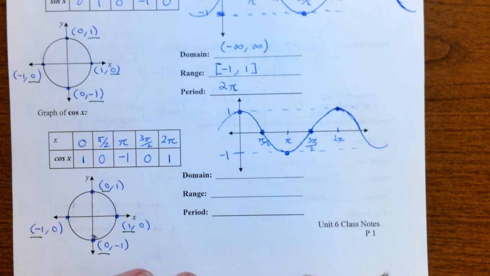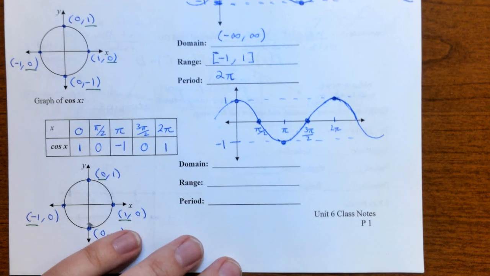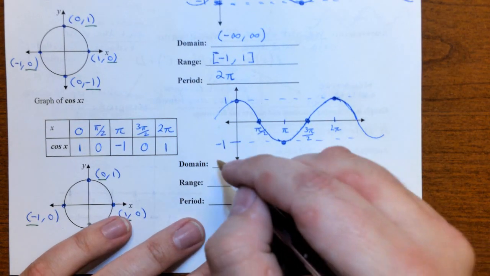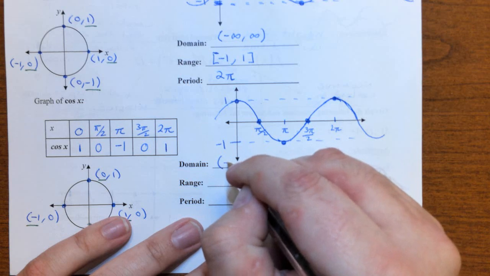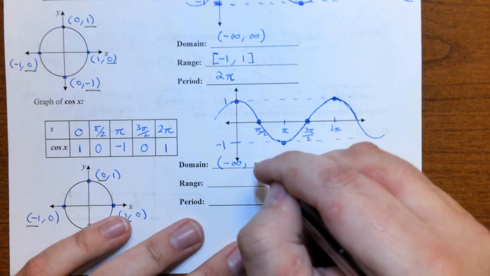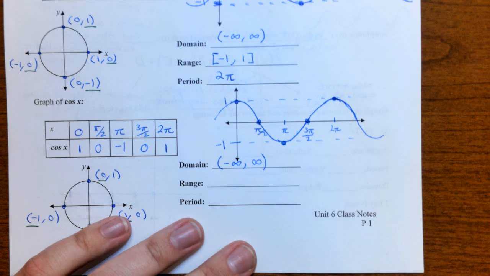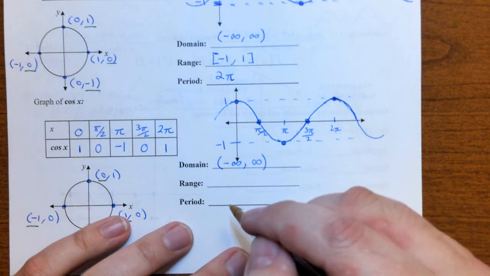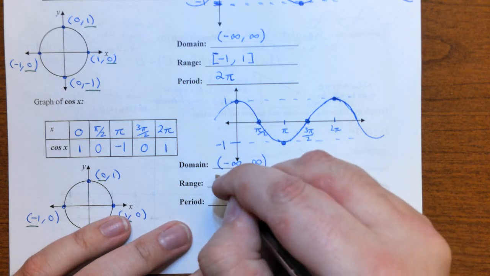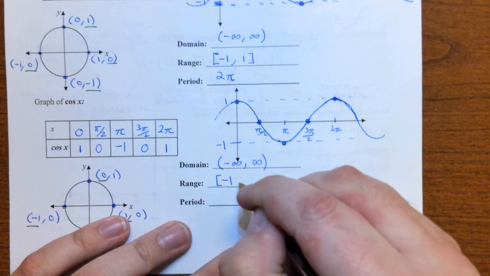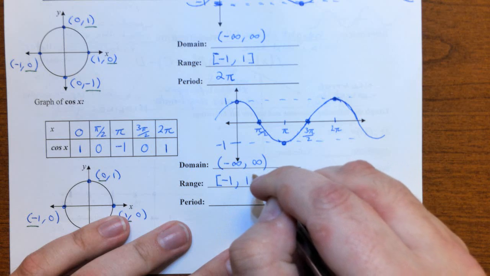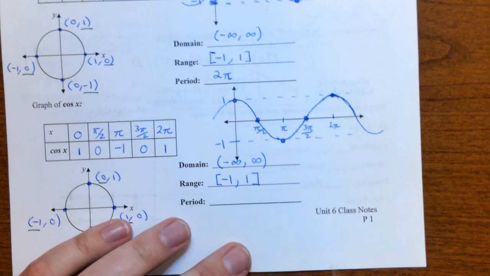Okay. Let's take a look at the domain, the range, and the period. So again, cosine, just like sine, I can keep going. I can take negative angles, positive angles that are coterminal with whatever. I will always be able to evaluate the cosine, just as I did with sine. My range, well, the smallest value that cosine can take, just as sine did, is -1. The largest it can get is 1.